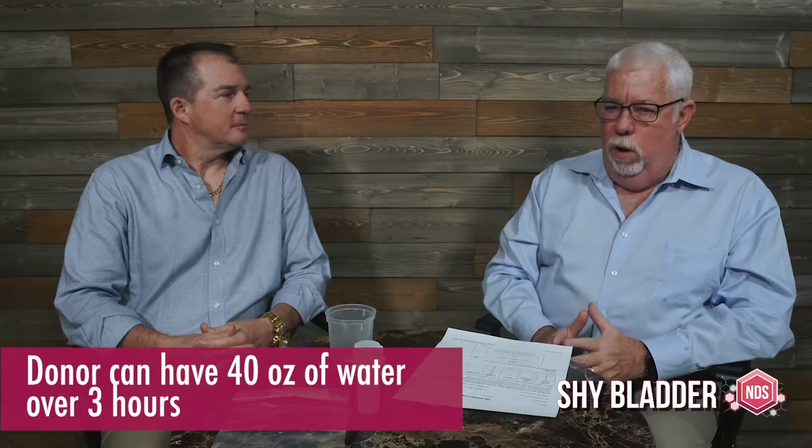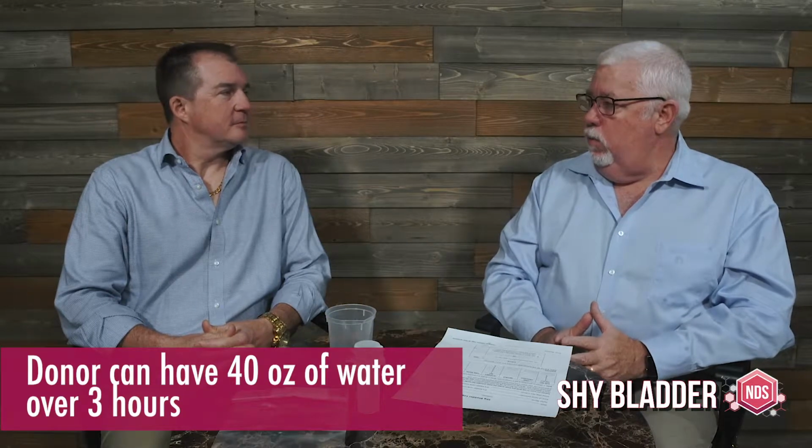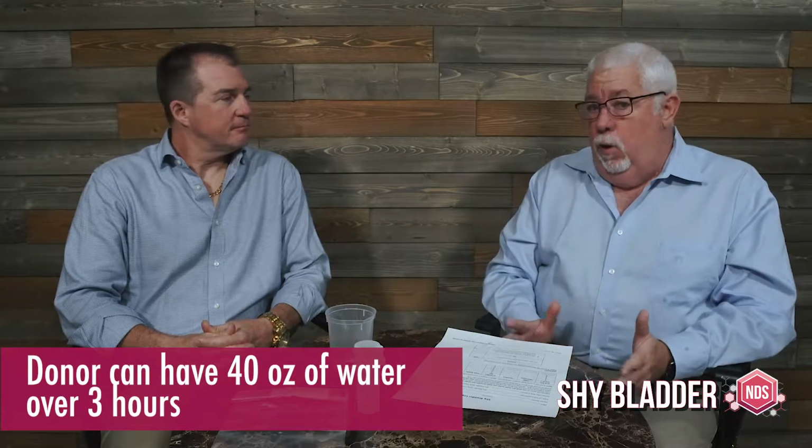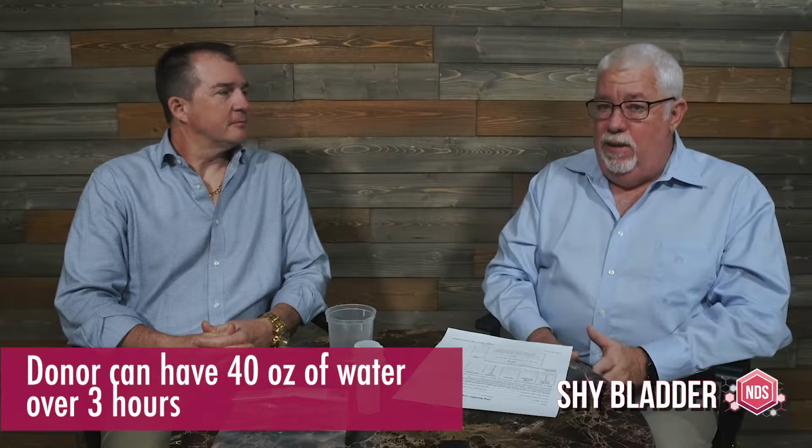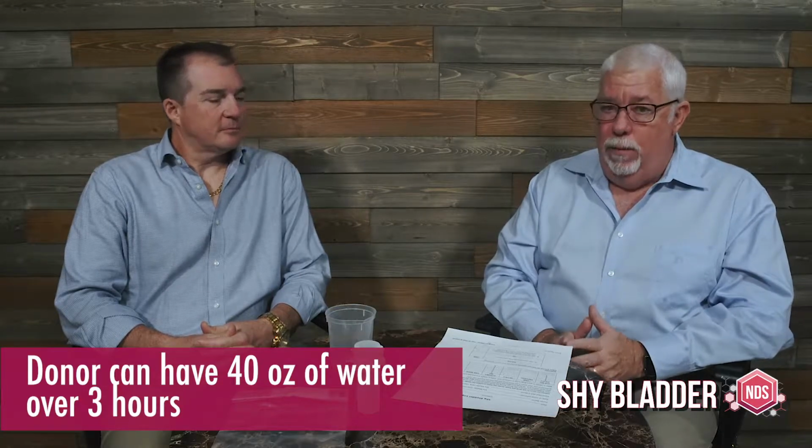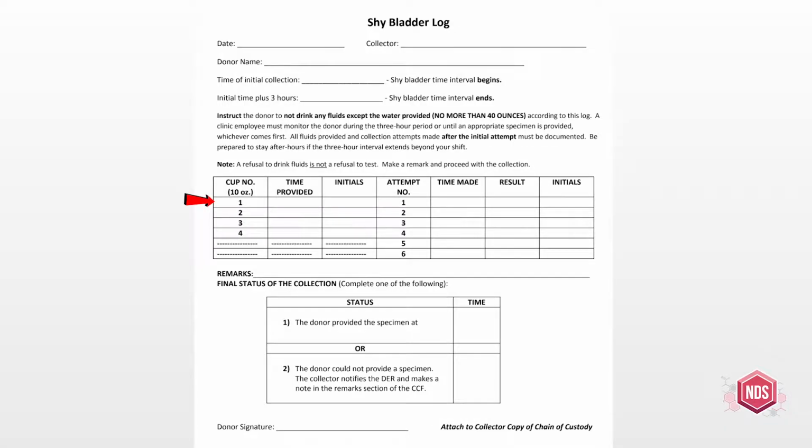Then during the process, we can give the donor up to 40 ounces of water spread out reasonably over 3 hours. If the donor doesn't want to drink any water, that's fine, not a problem, not a refusal. But I'm going to document each time I give some fluid. So Tom, I'm going to give you 10 ounces of water at 9:05. We're both going to initial the form. And whenever you're ready and you think you can go again, we'll try again.